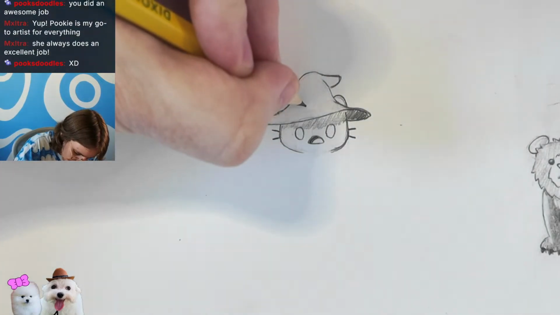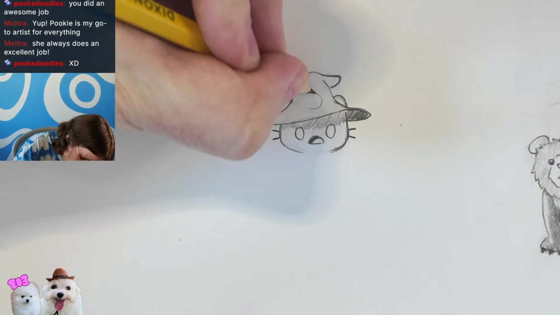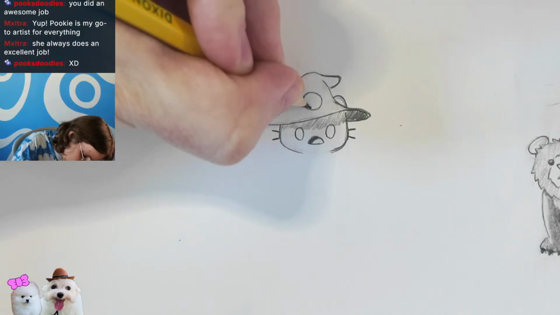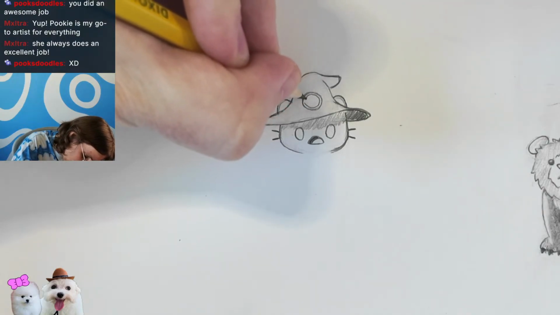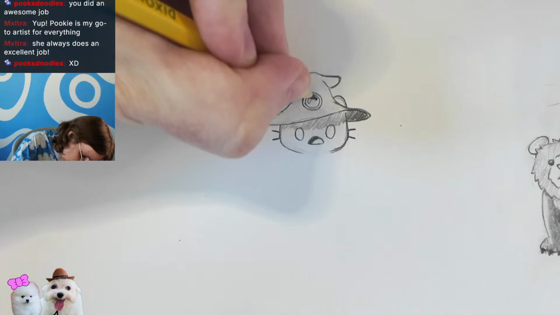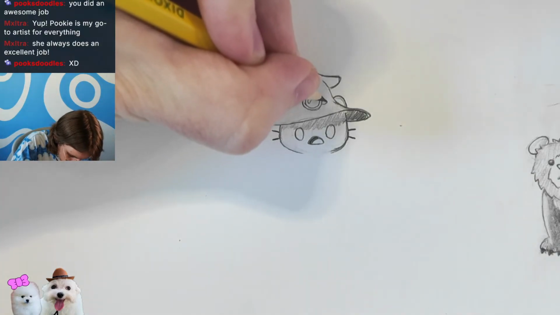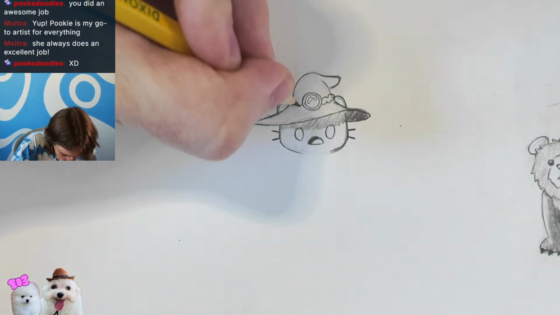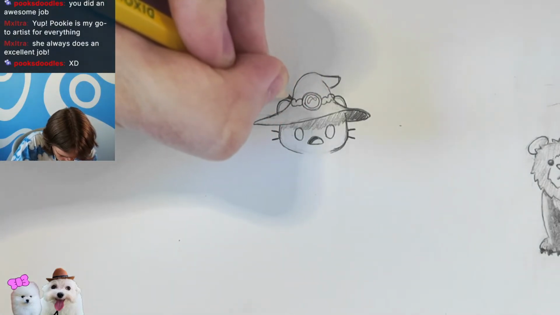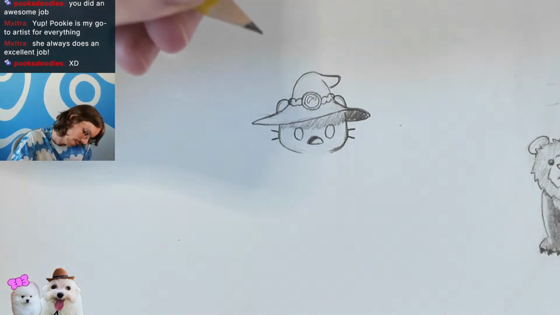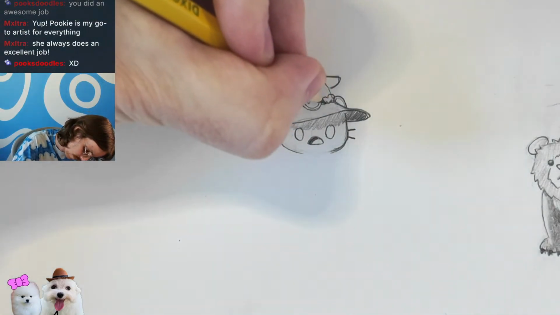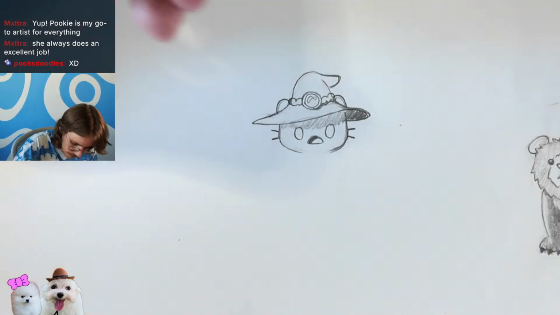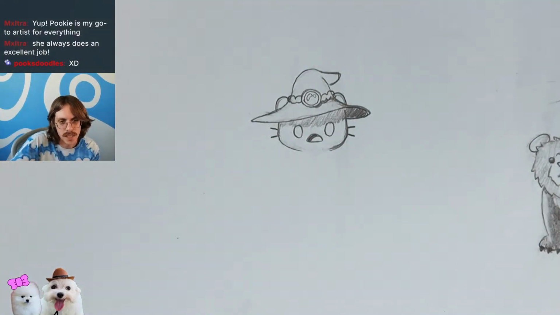So we're just gonna do the classic, like, put a gem here, you know? And then we'll make this like a chain thing. Okay. Yeah, something like that. So he's gonna have a wizard hat like that.